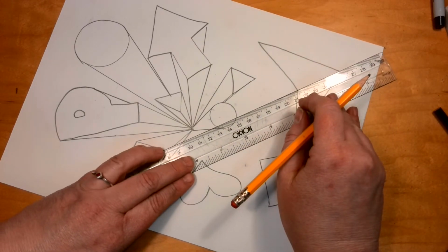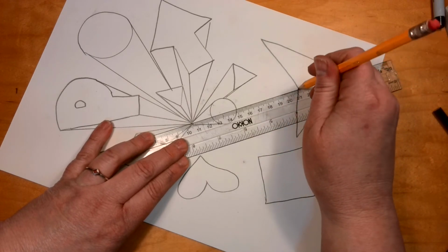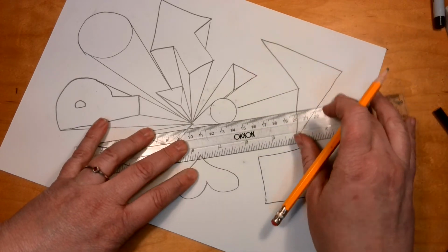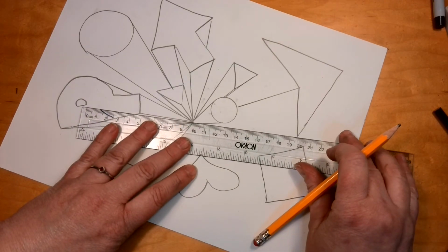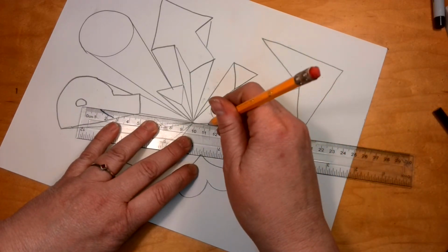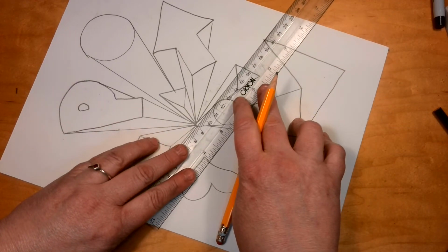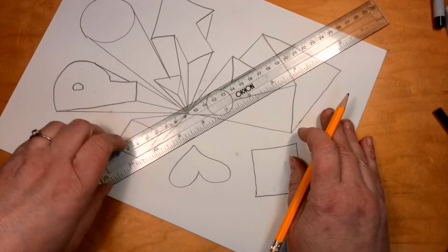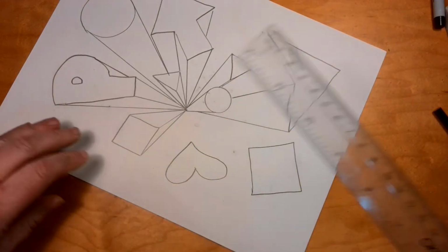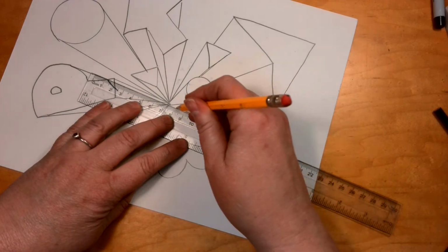And on this one, when I hit the shapes in front, I just simply stop, because it will be hidden behind my smaller pillars that are there.